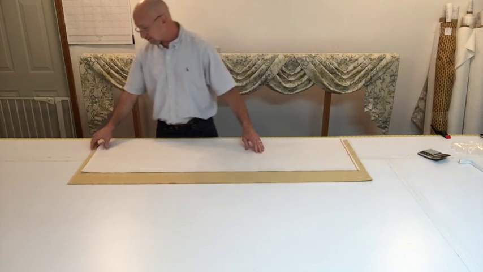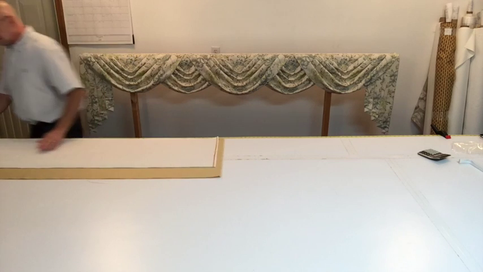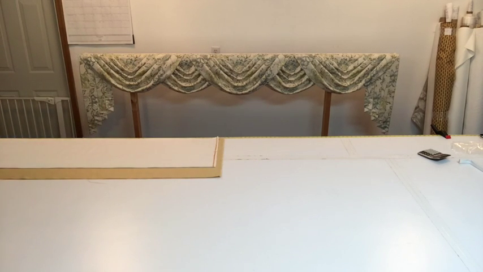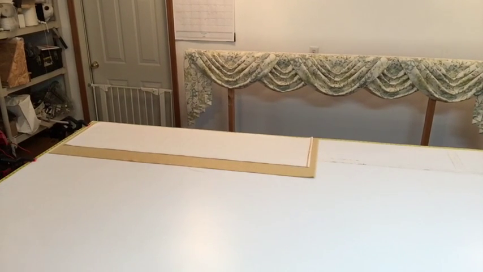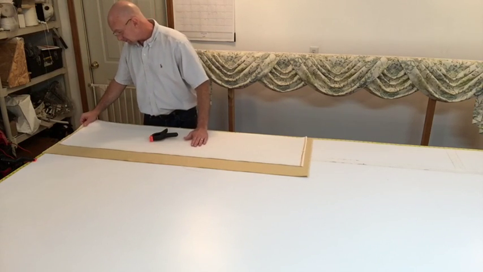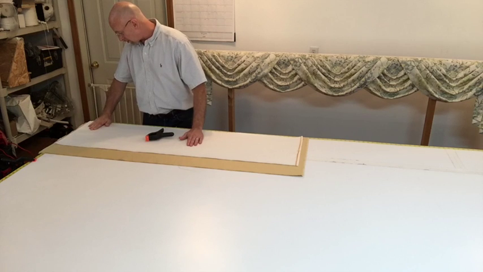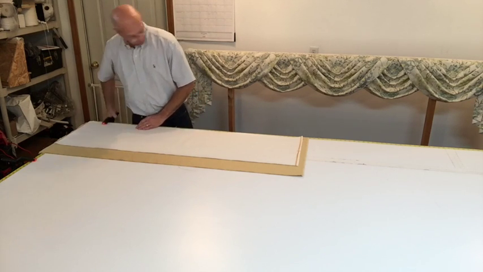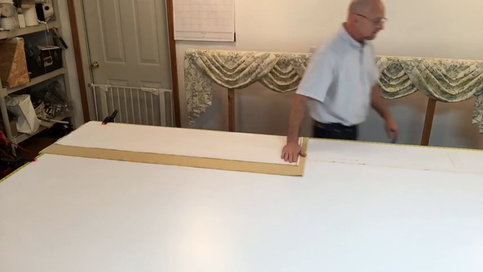I don't think you can see this, but I'm going to drag this over to the edge of my table. Just going to move this over a little bit so you can see. I'm going to drop this off the edge of the material, and I'm just going to trim off so everything's even.